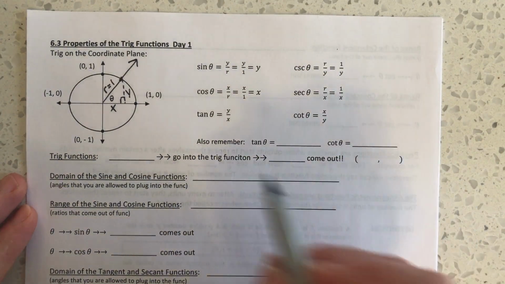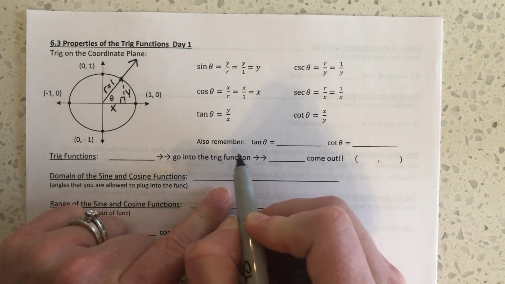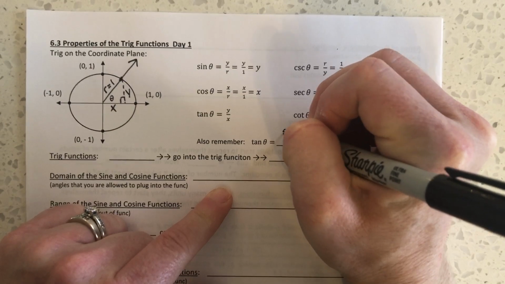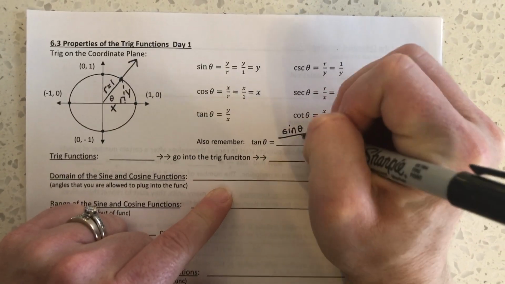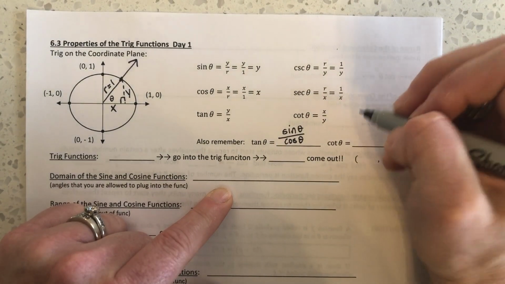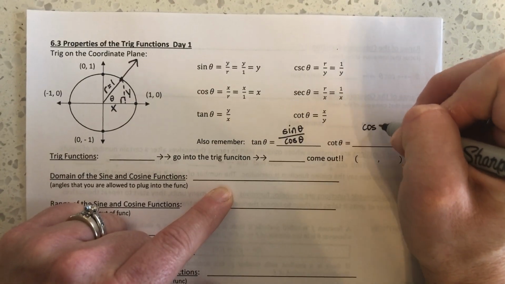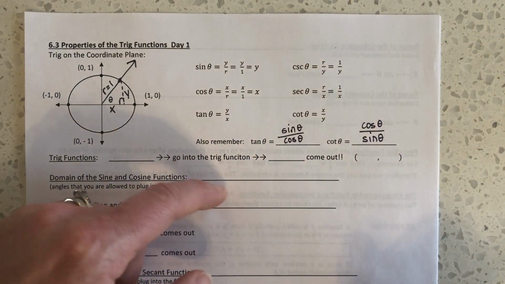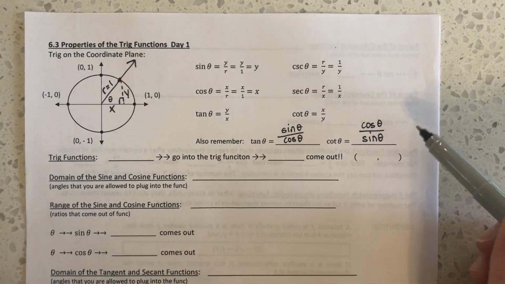Just to make a little bit of a side note, I want you guys to remember that the tangent function by definition started as the sine function divided by the cosine function. And then its reciprocal, cotangent, by definition is the cosine of angle theta divided by the sine of angle theta. Okay, hold on to those ones. You probably need those for day 2 notes.